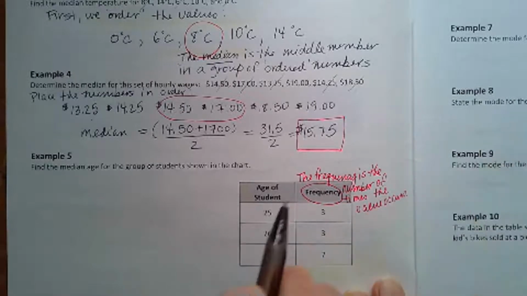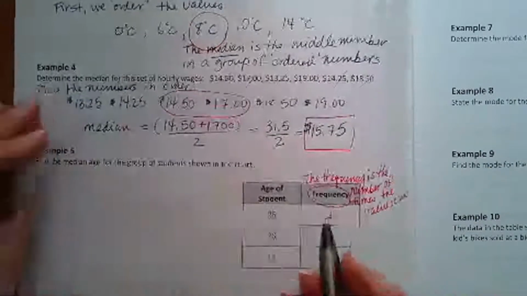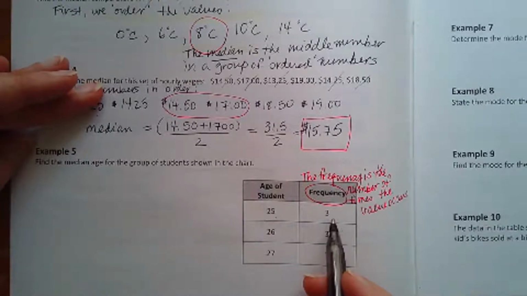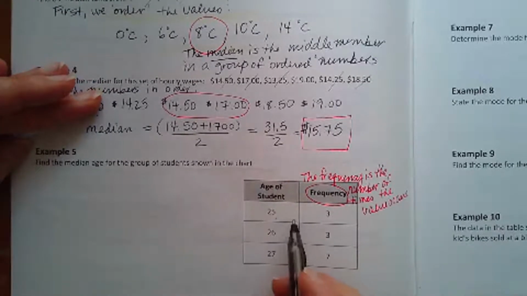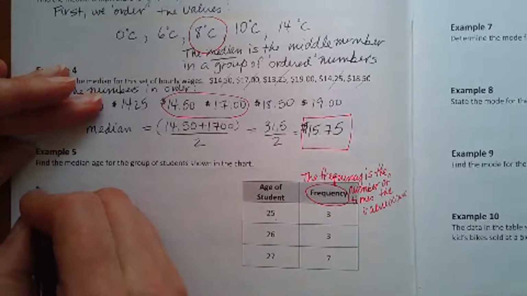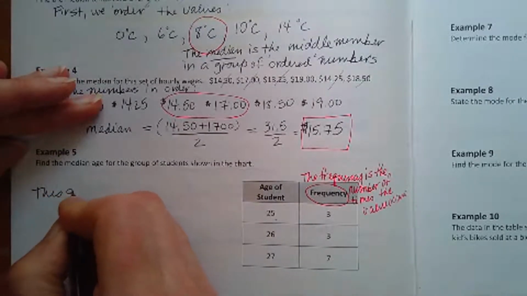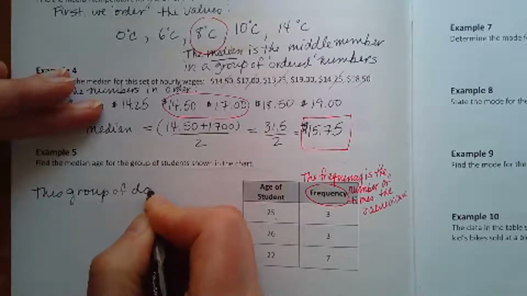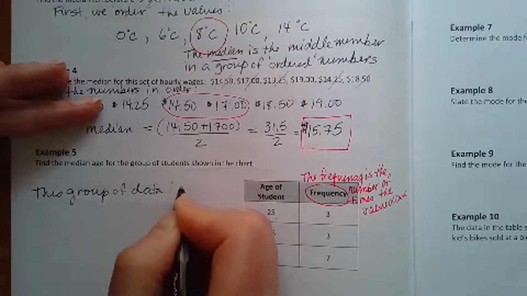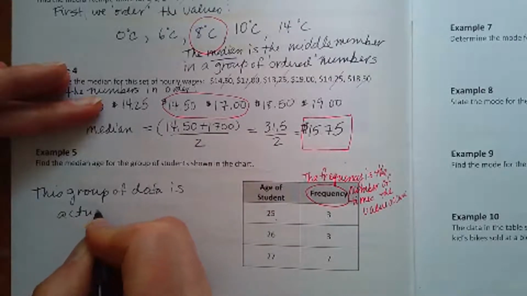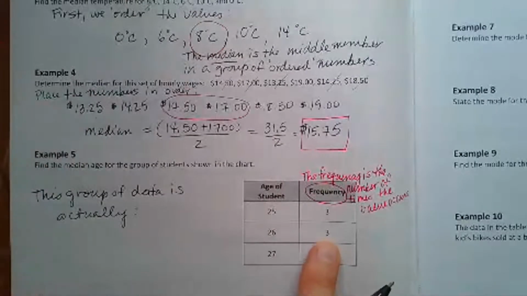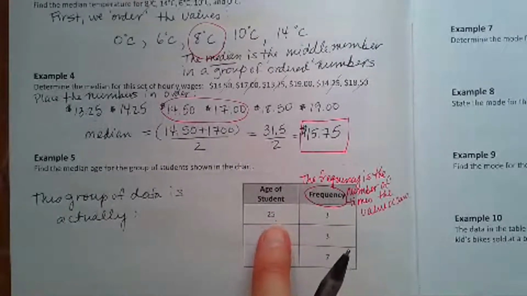So what this really means is, this chart really means I have the age of the student and that age occurs 3 times. So this chart actually means this group of data is actually, okay, so what this really means is there's not 125.